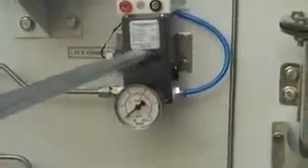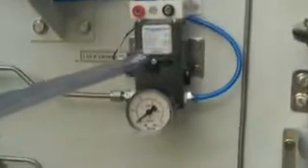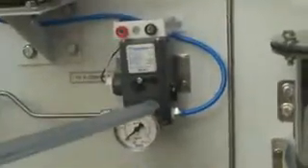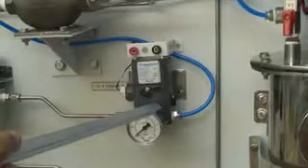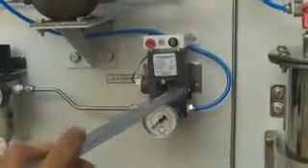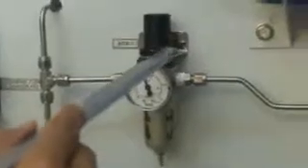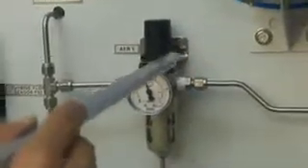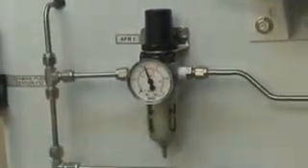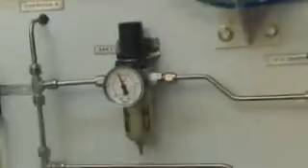This is the I to P converter. Input is 4 to 20 milliampere, output is 0 to 13 psi. This is AFR 1. You can set the AFR, it should be 1.5 bar. These two are AFR 2 and 3.